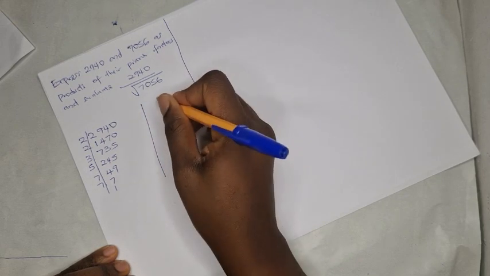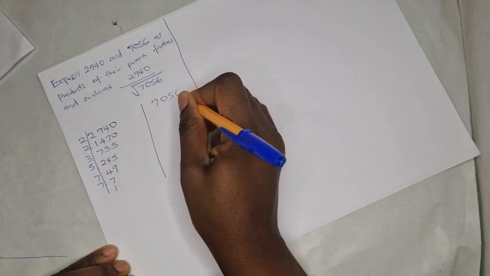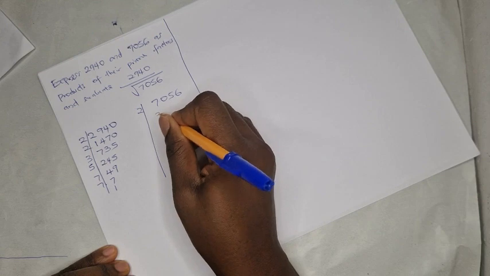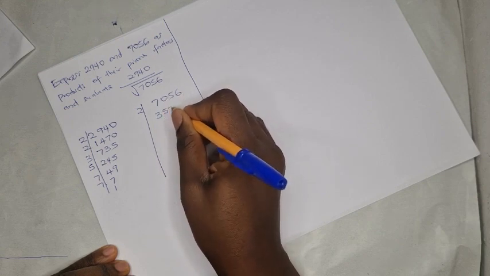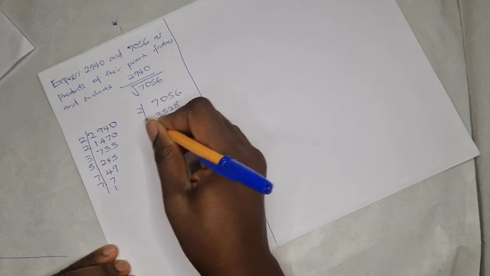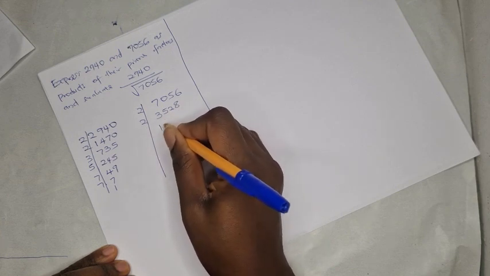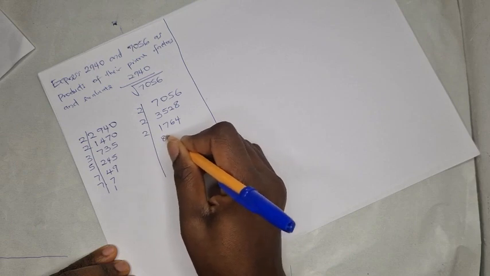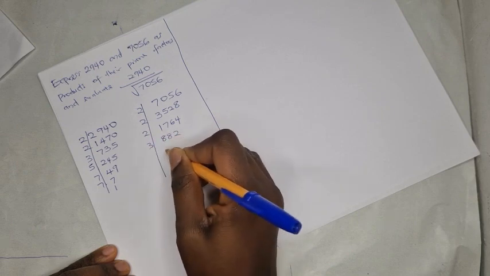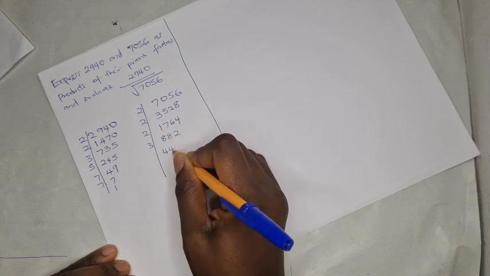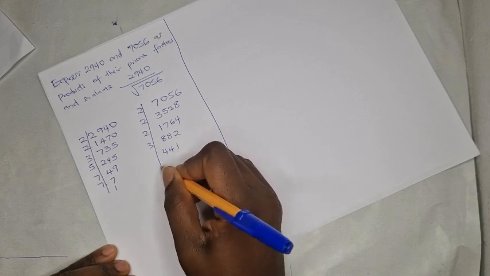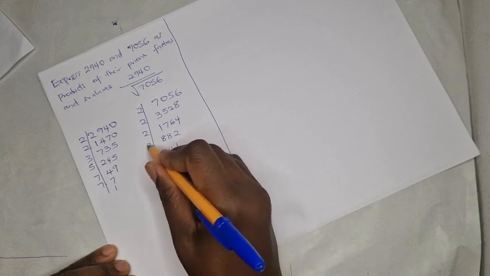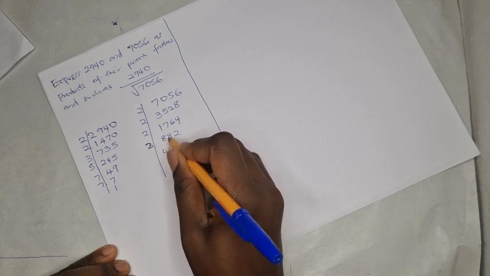Then the second one is 7056. We use 2, we have 3 5 2 8. We have 2, we have 1 7 6 4. Then we have 2, we have 8 8 2 3. Then we have 4 4 1. Then let's try, no, we have 2. 2 will go here, 2 4 4 1.